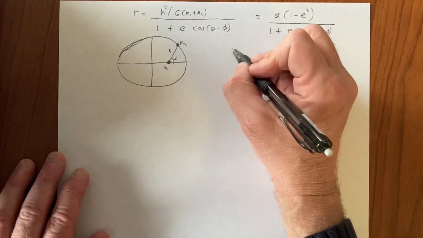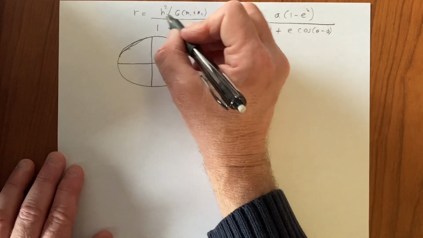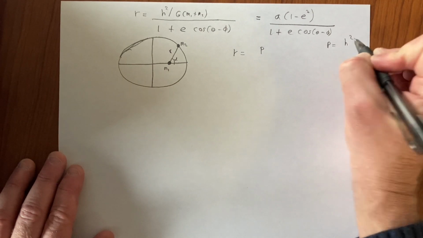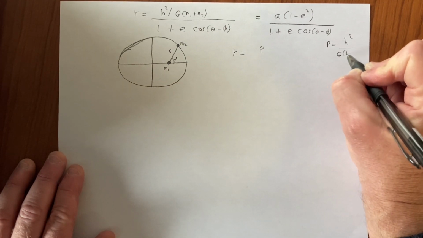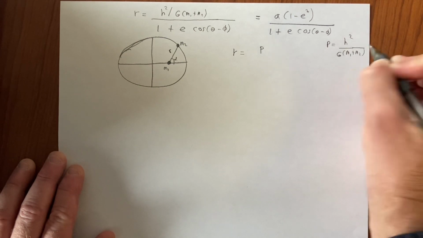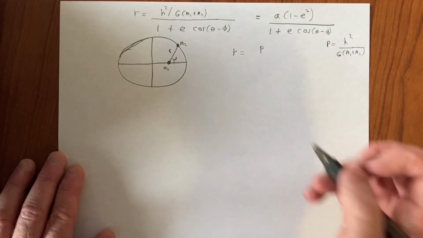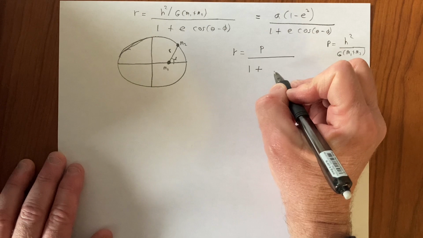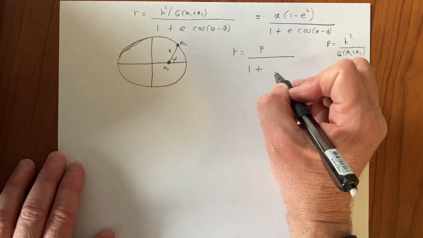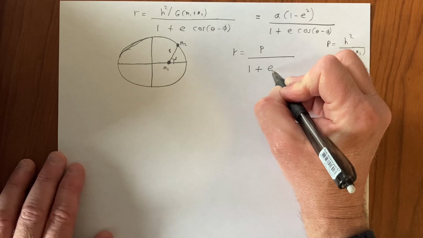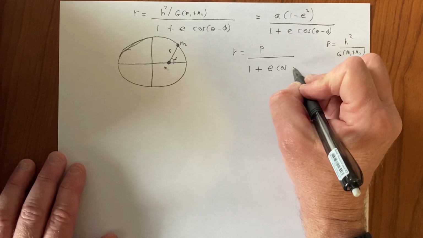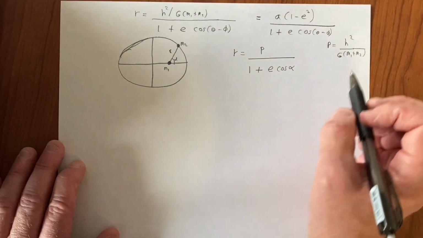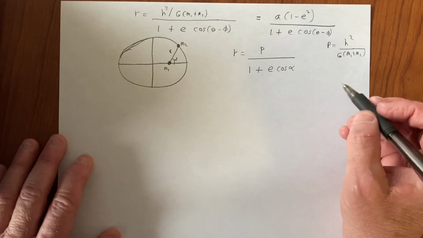So more generally, we have R, and sometimes this quantity is called P, so let's simplify that. It's called P, where P is H squared over G times M1 plus M2. And therefore, it's P over 1 plus eccentricity times the cosine of alpha. Okay, as alpha varies, that traces out an ellipse.